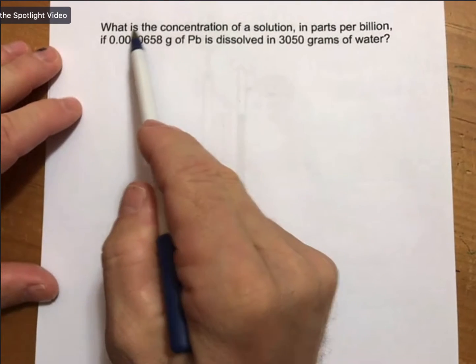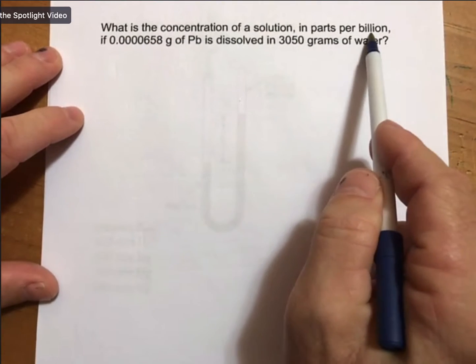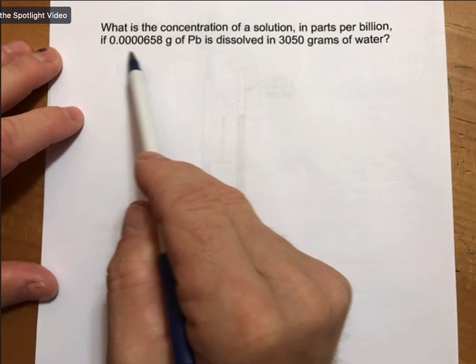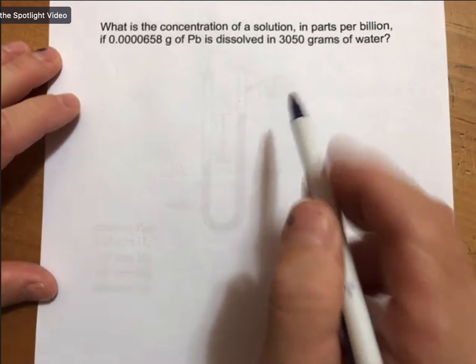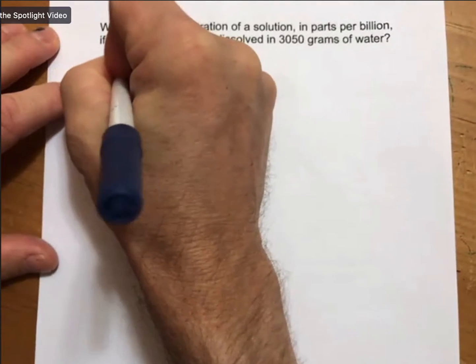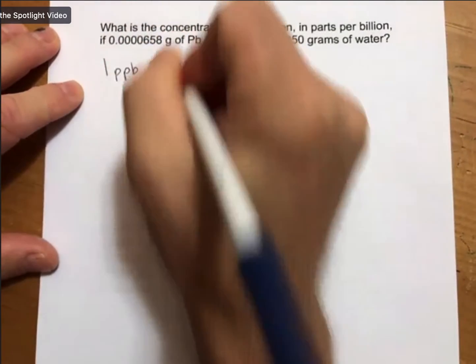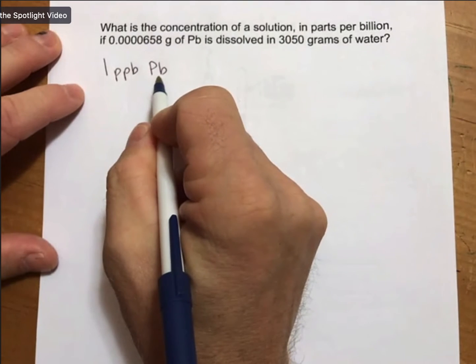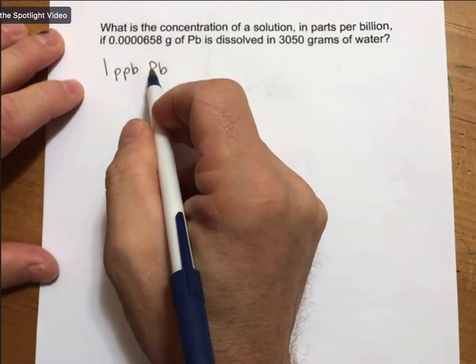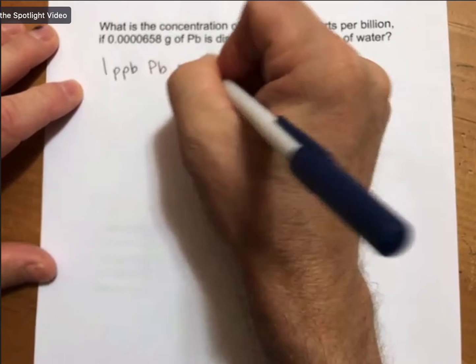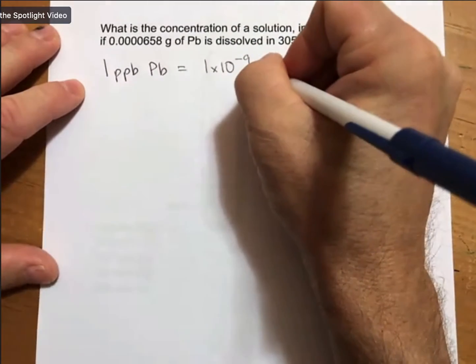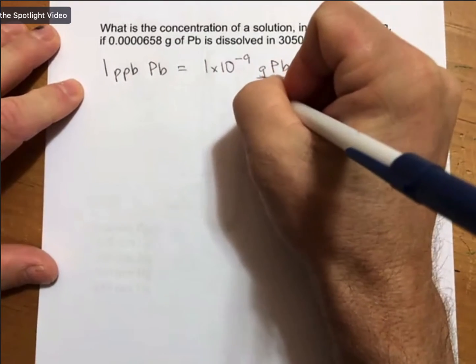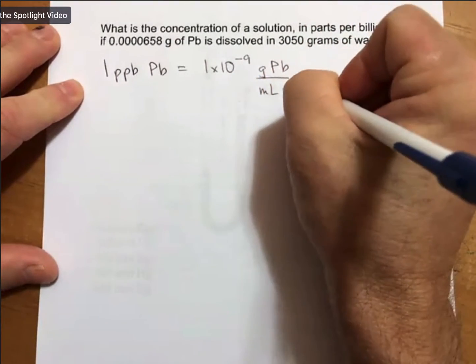Again, you'll see what is the concentration of a solution in parts per billion if a certain number of grams of lead is dissolved in a certain number of grams of water. This time, 1 part per billion, and I'll personalize it, 1 part per billion lead, lead is what's dissolved in the water, is going to be equal to 1 times 10 to the minus 9th grams of lead per milliliter of water.